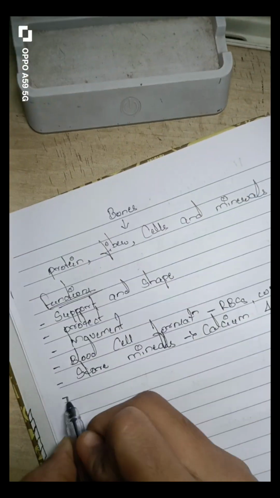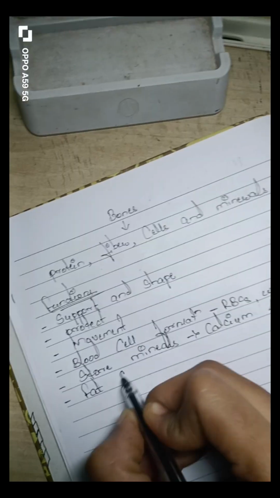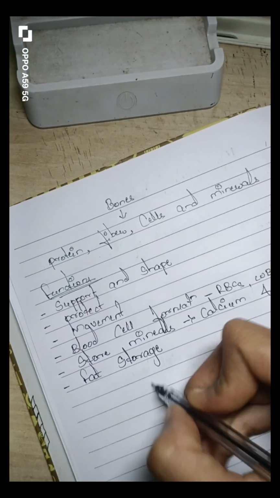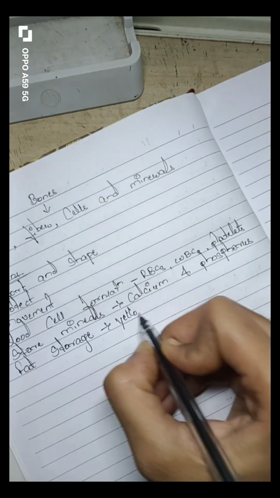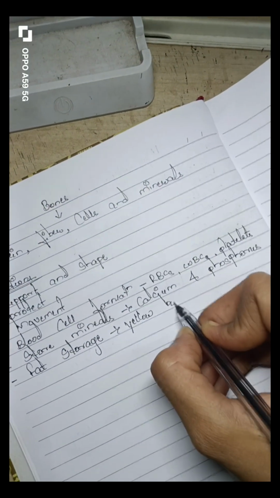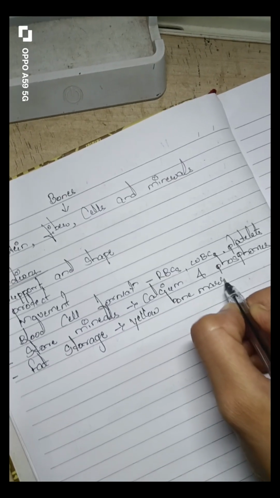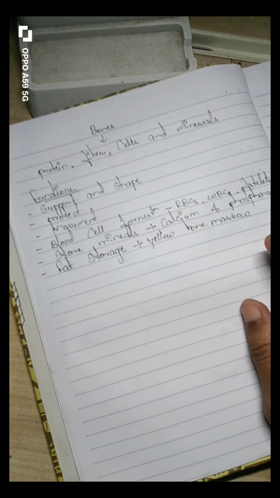Okay, next, bone is also known for fat storage. Now where is fat stored? It is stored in yellow bone marrow. Okay, this is all about the functions of bones.